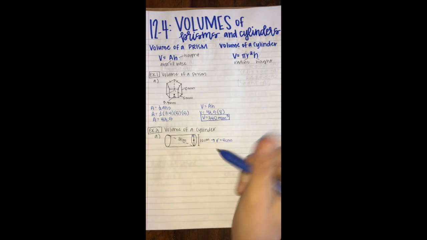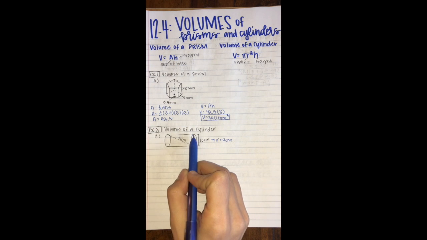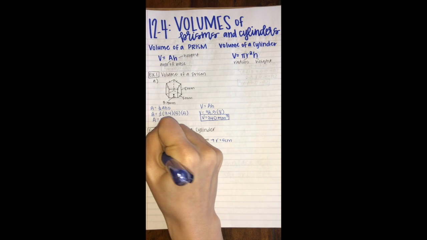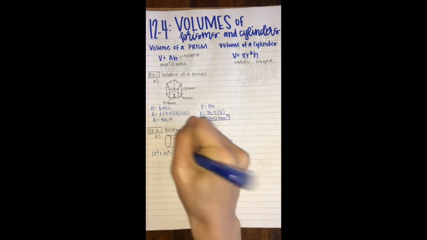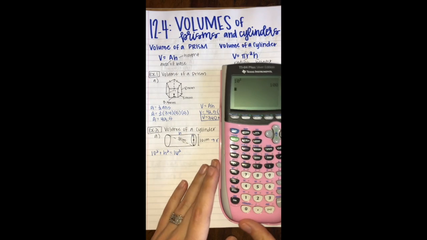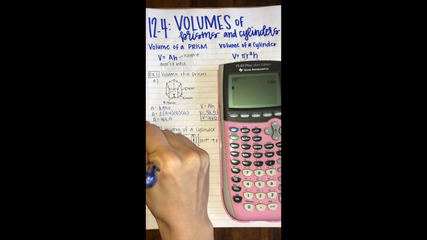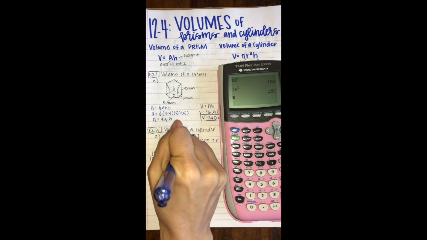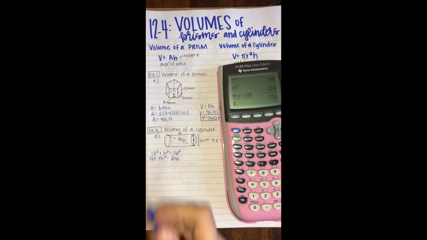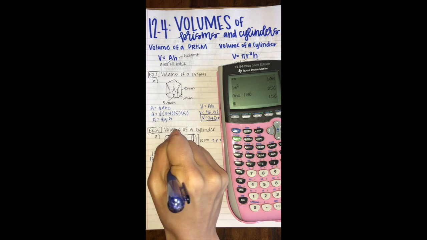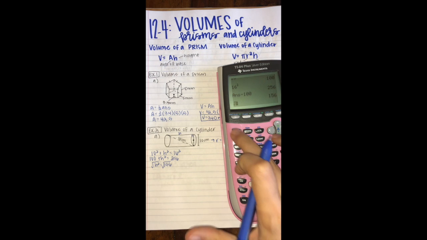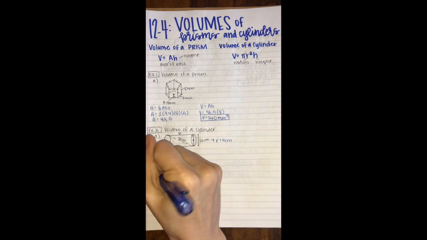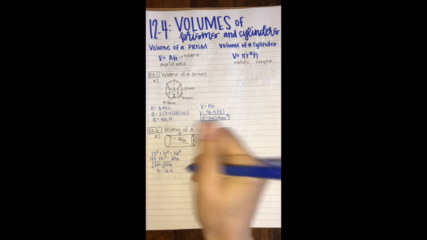Well, what we know is that this makes a right triangle right here. So we have 10 squared plus the height squared equals 16 squared. Well, 10 squared is 100. And then we do 16 squared, which is 256. Subtract 100 is 156. And then we'll take the square root. And we get, let's call it, 12.5. And those units are centimeters.